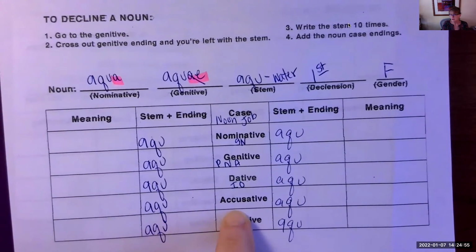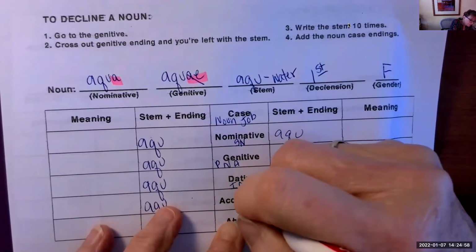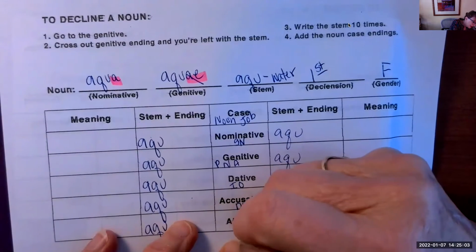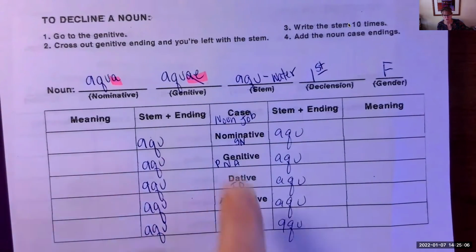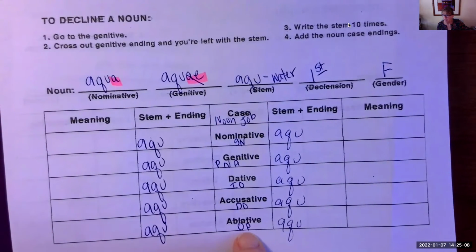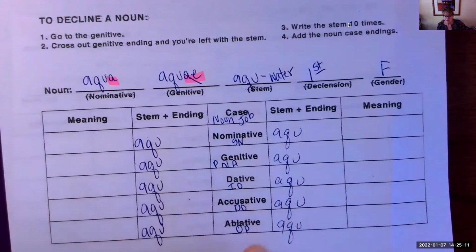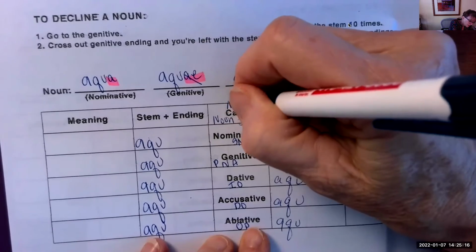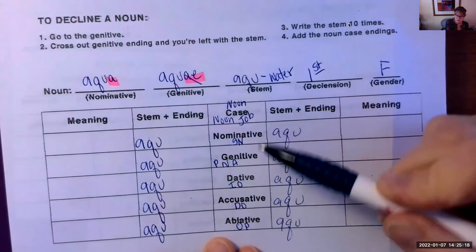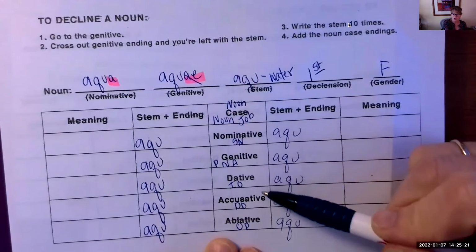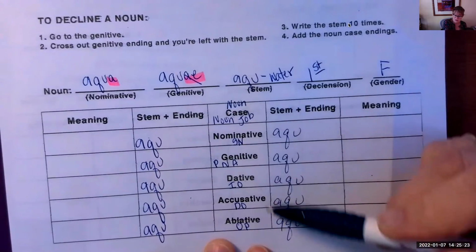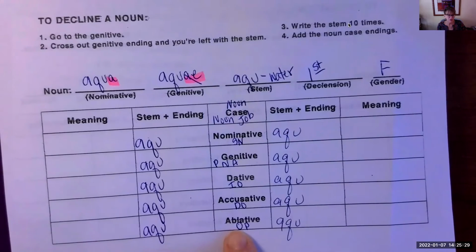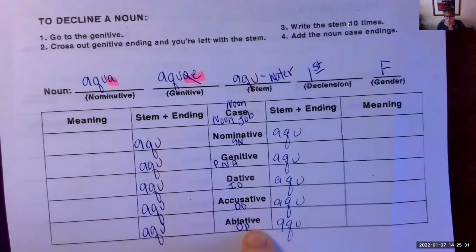The fourth case is accusative. This is your direct object, and it answers what? The fifth and last is the ablative, and it is an object of the preposition. So these are the 5 noun cases: nominative, genitive, dative, accusative, and ablative. You will learn them. Suffice to say, in the middle are the Latin names.